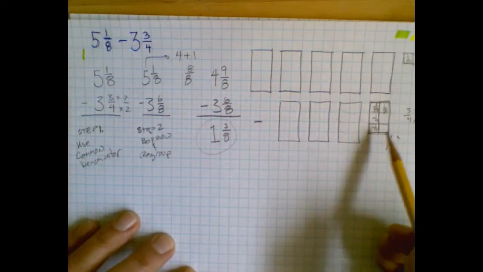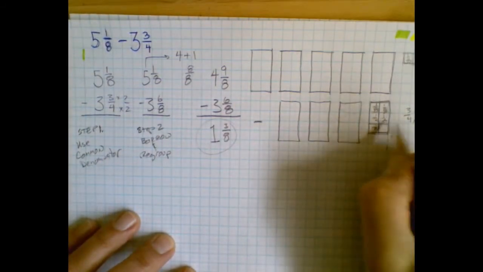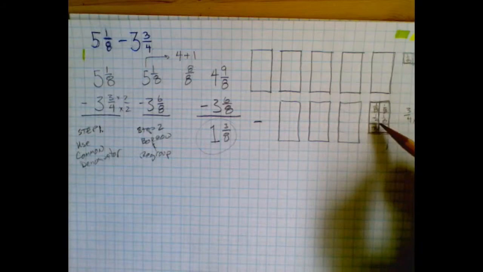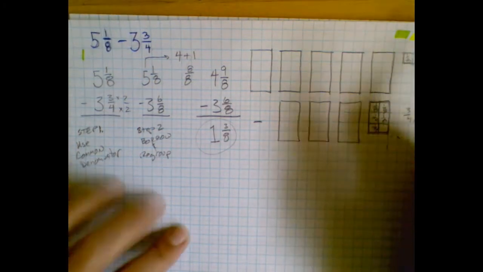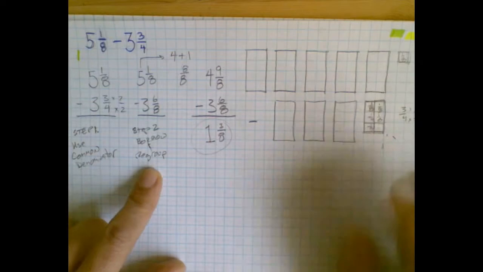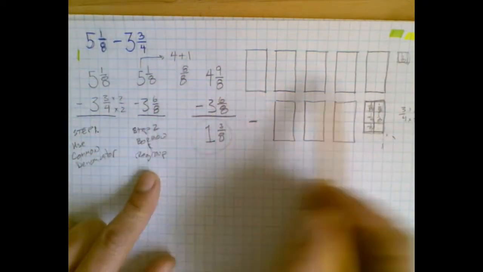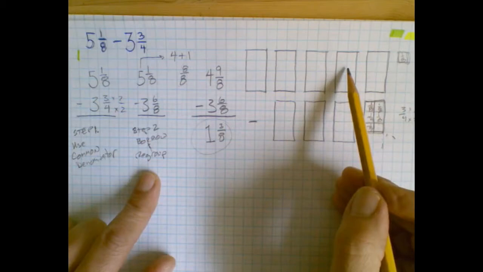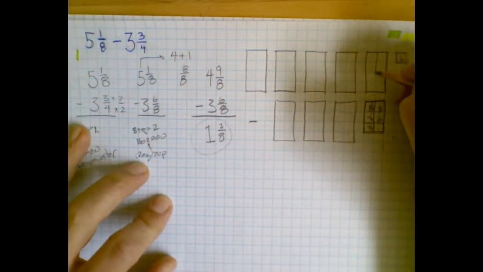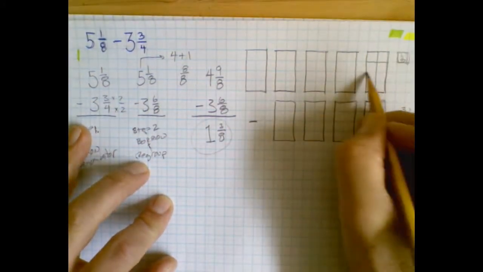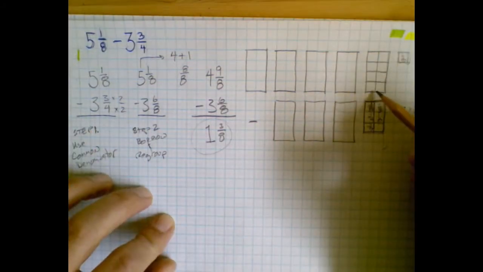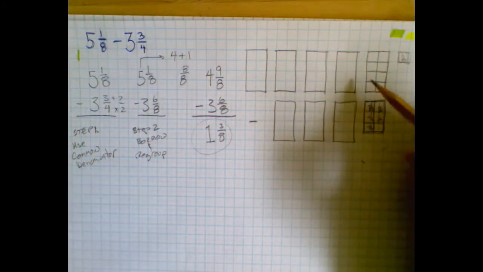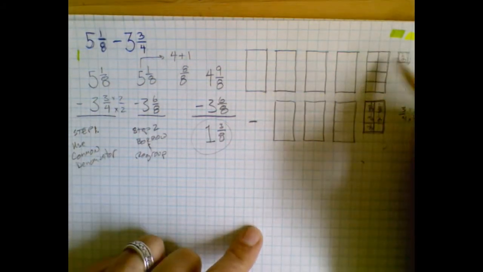Great, I have all my little pieces. But I have a problem now, because I have to take away 6 of these from one of these, and I can't do that. So I'm going to have to borrow from one of these pieces, just like I did here. Instead of having 5, I'm going to have 4 whole pieces, and this one I'm going to split up into 8 equal pieces. So I have 8/8. So 4 wholes, and 8/8 here plus the 1/8 is 9/8.